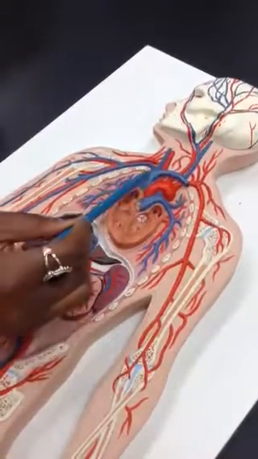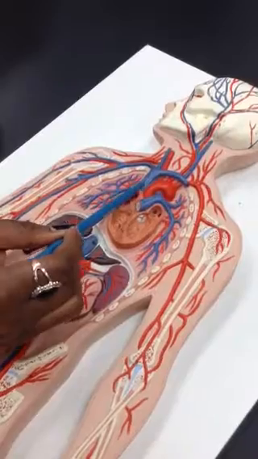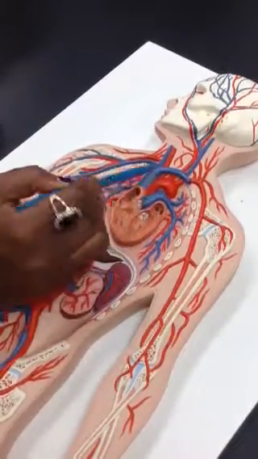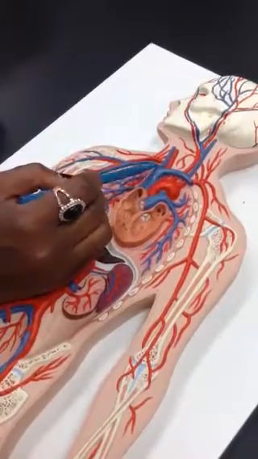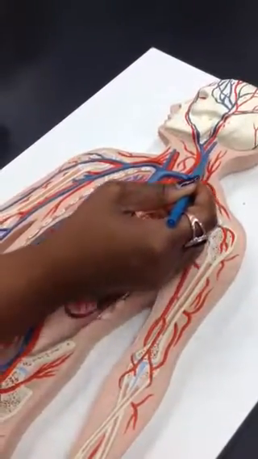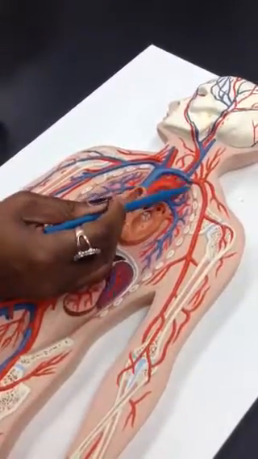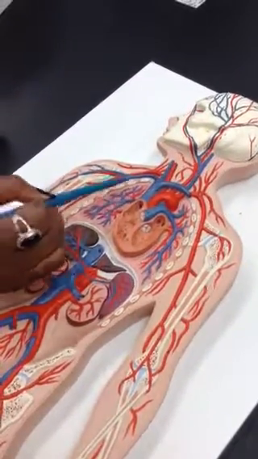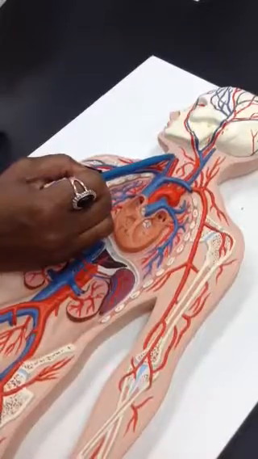So again, we have superior vena cava receiving blood from left brachiocephalic, right brachiocephalic, left jugular, left subclavian. So on this side, we have right subclavian, right jugular.